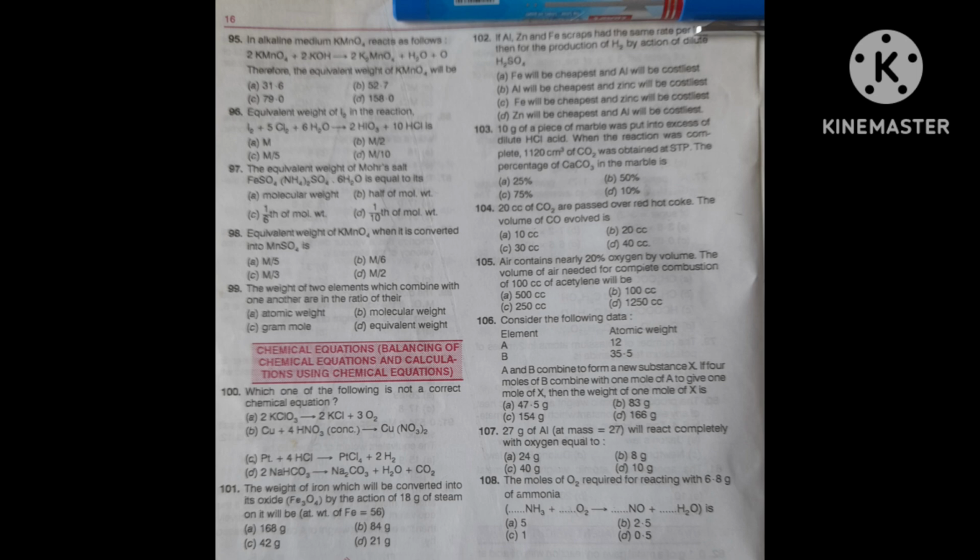For 27 gram how much do you have to calculate? 4 into 27 gram requires 3 into 32, means 96 gram oxygen. Then for 1 gram, 96 divided by 4 into 27. Then for 27, the 27 will be cancelled. Then 96 by 4, that is the 24 gram. Hence the correct option is A, 24 gram.